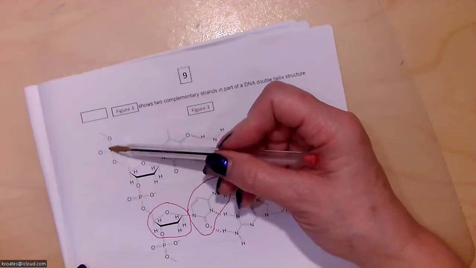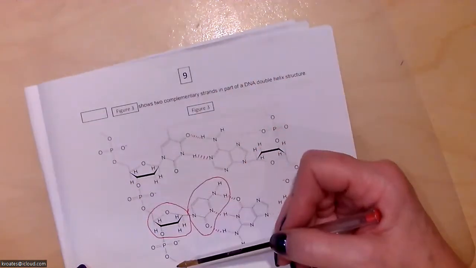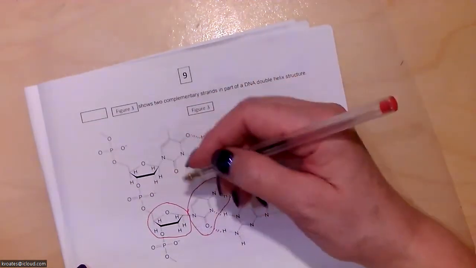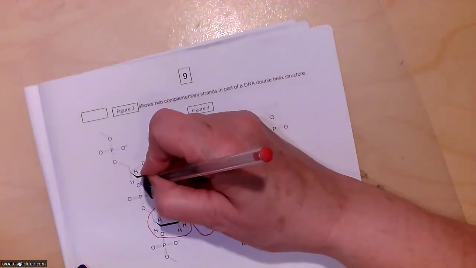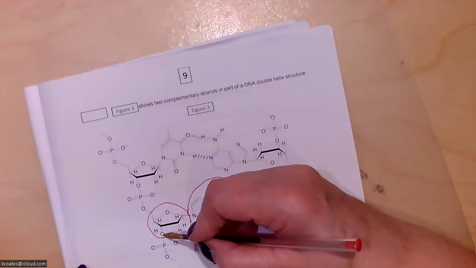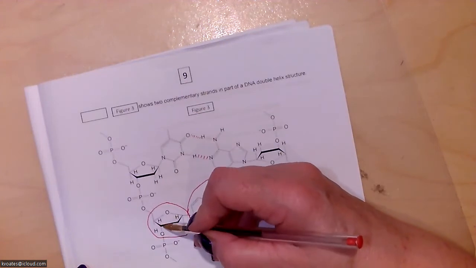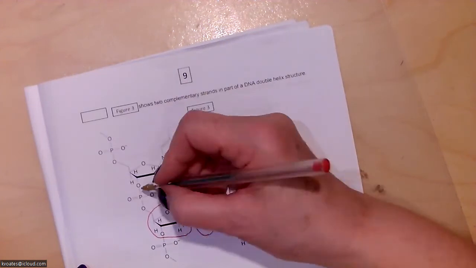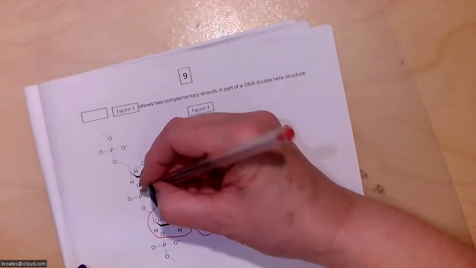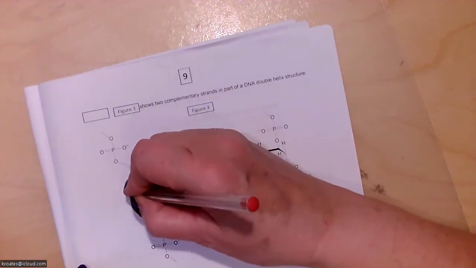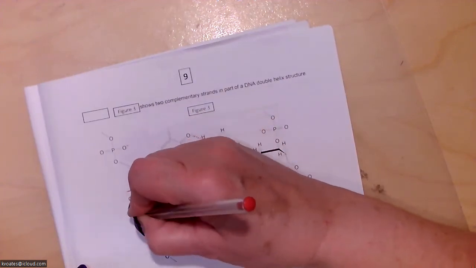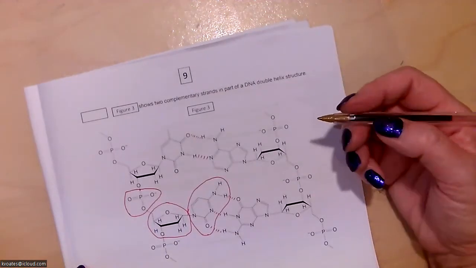Okay, we can see that phosphate going up, that phosphate connecting. This is coming from a different molecule. It is actually this phosphate group. And can you see I've drawn the oxygen attached to the sugar here. So it's going to be this group there.